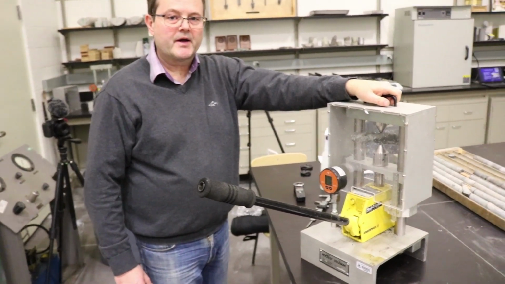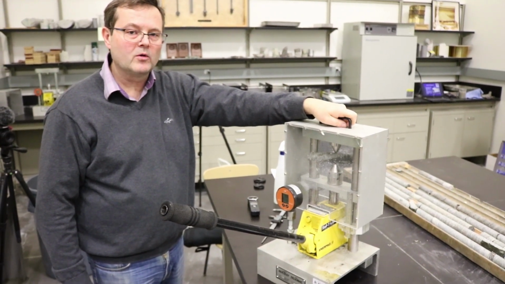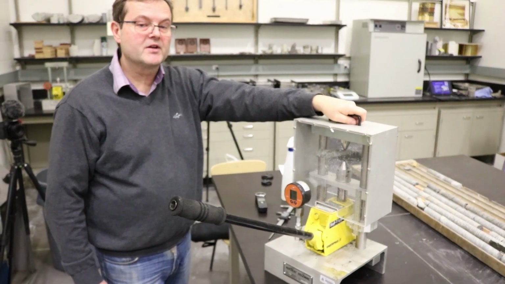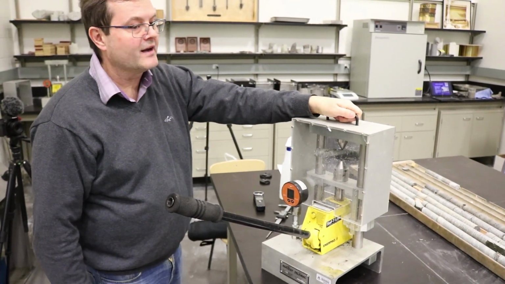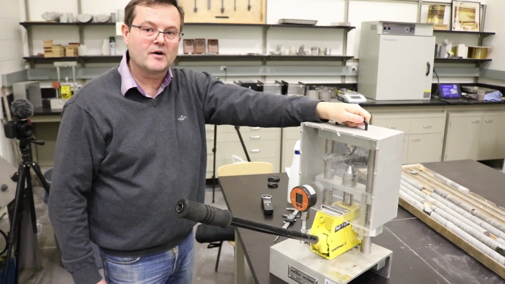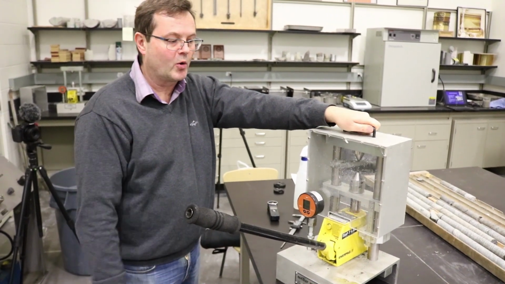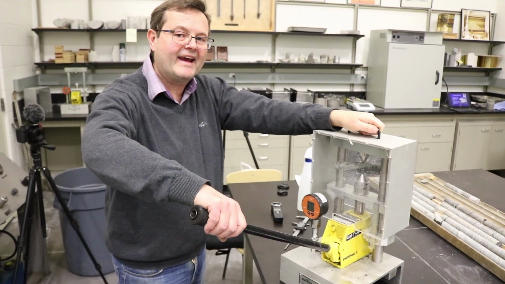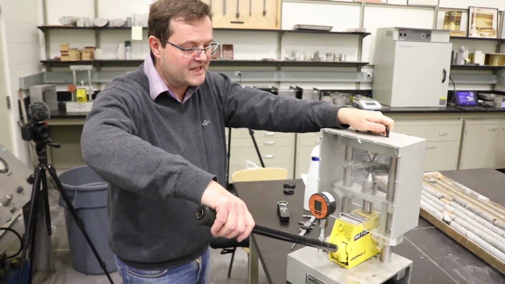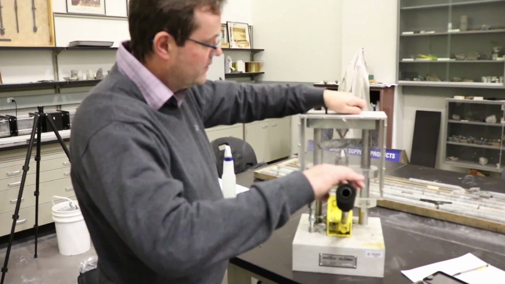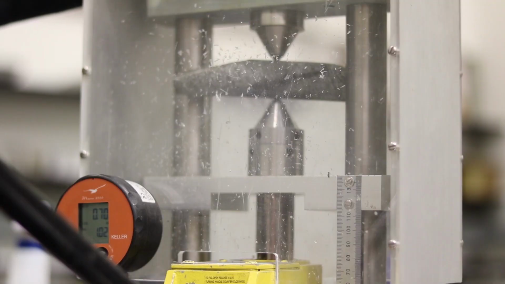In this step, we're going to apply pressure on the sample. We're going to apply load on the sample till the sample fails. I'm going to hold the frame of the point loader with my left hand so it's not going to tip over, and with my right hand, I'm going to apply pressure on the sample.